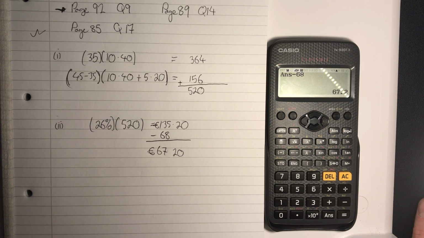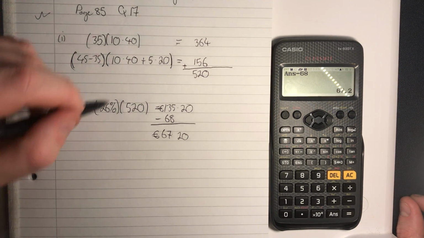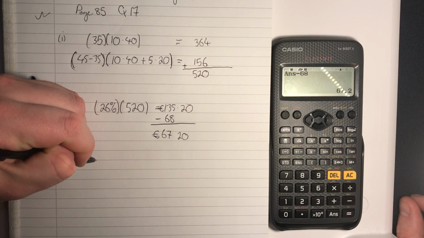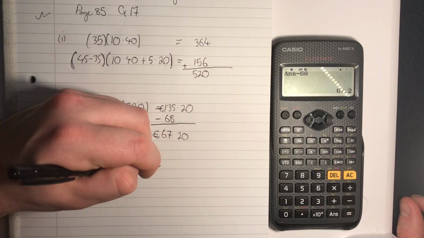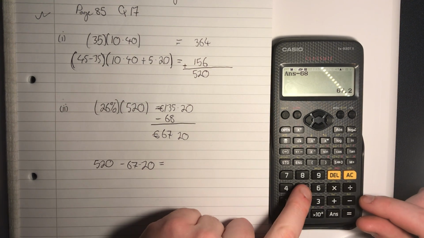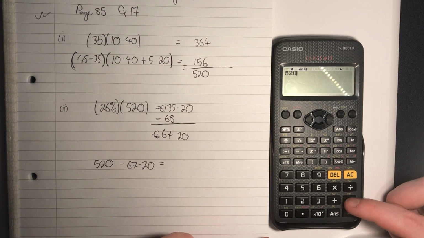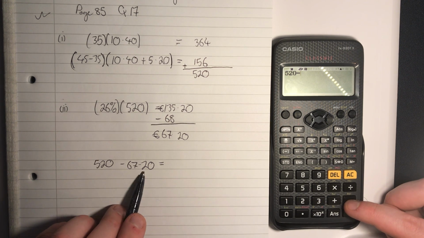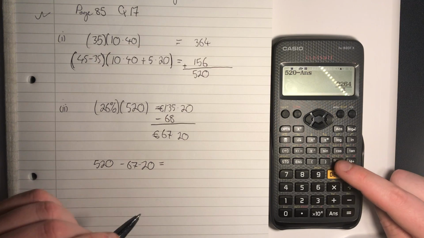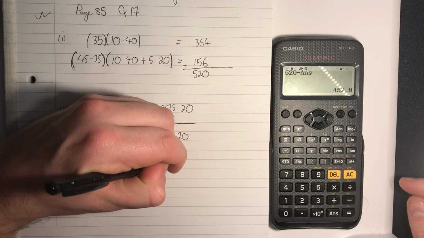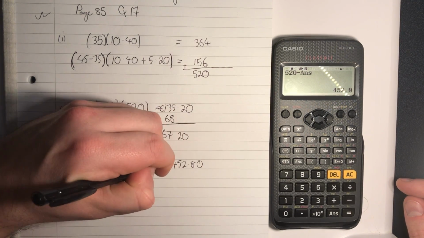And then her take-home pay: she starts with her gross wage minus what she gives to the government. There will be other things that affect her take-home pay, but for the purpose of this question, let's keep it simple. So it's 520 minus 67.20, and that was the answer in the calculator, so I just hit ANS, equals 452.80. So that's what she gets to keep.